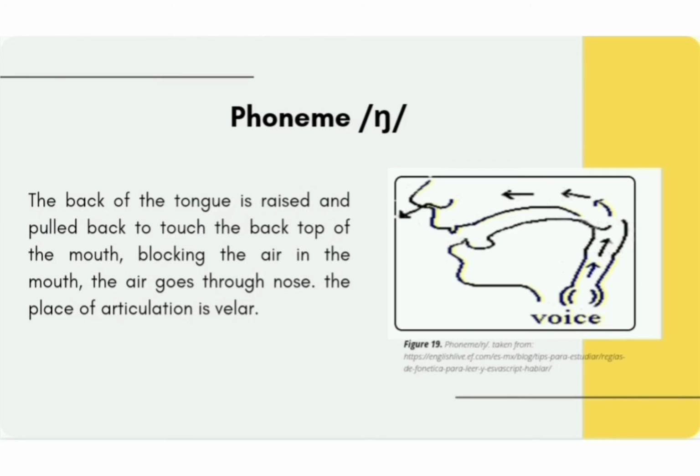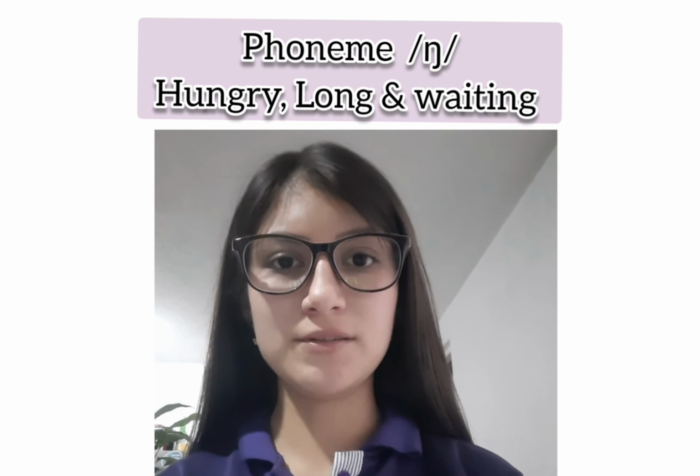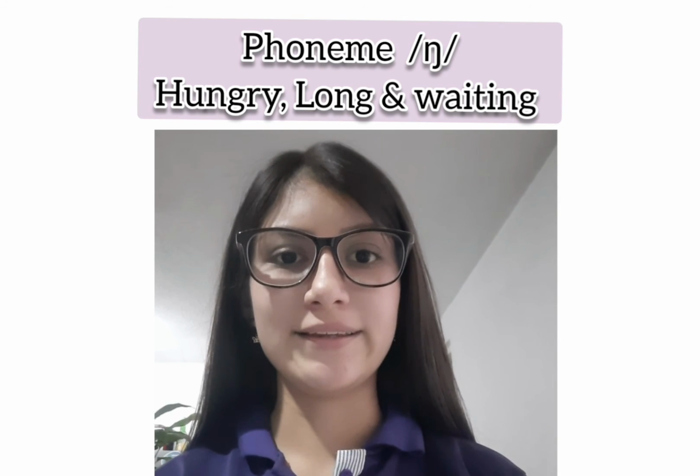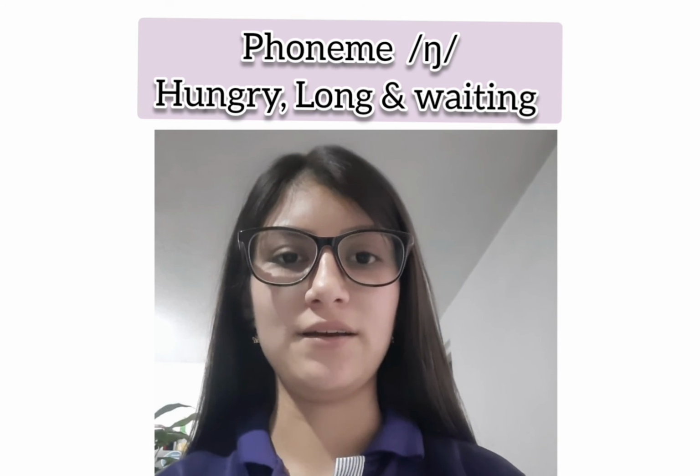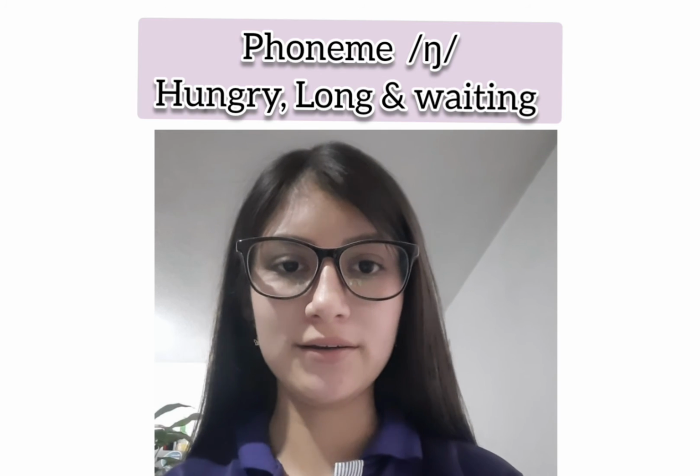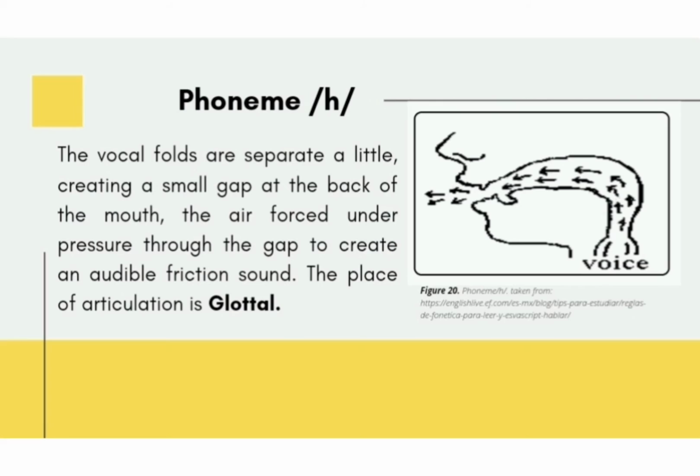The back of the tongue is raised and pulled back to touch the back top of the mouth, blocking the air in the mouth. The air goes through the nose. The place of articulation is velar. This phoneme sounds like /ŋ/. For example: hungry, long, and wing.